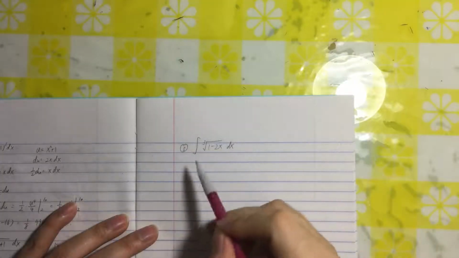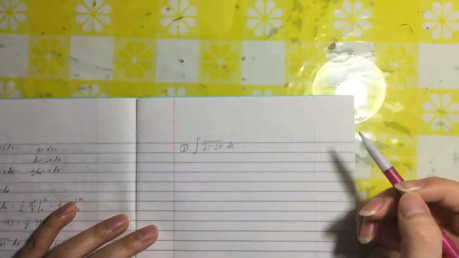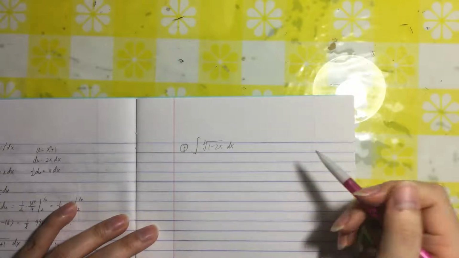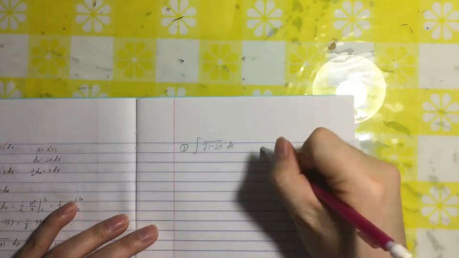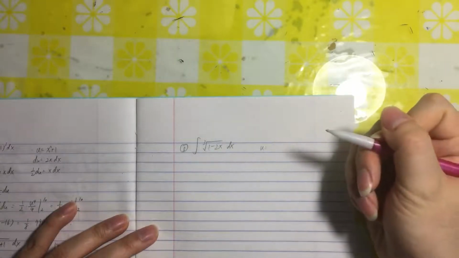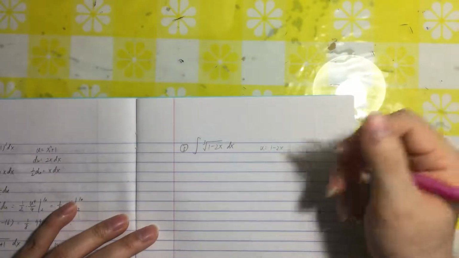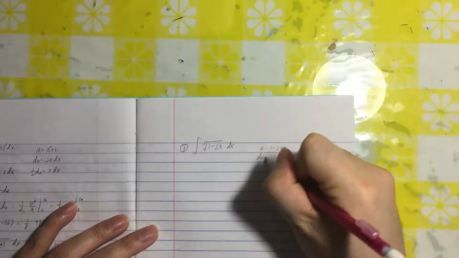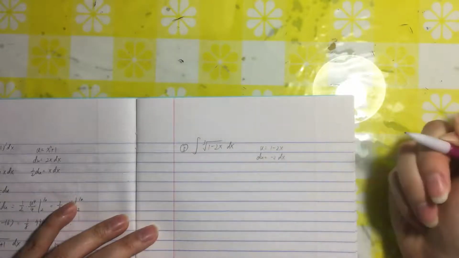Next example, integral of cube root of 1 minus 2x times dx. How can we solve this integral? Since we can't find the antiderivative directly, let's think of u substitution. For u substitution here, the only choice for us is 1 minus 2x. So let u equal 1 minus 2x. Next, find du. What's du here? Here du is negative 2 times dx.